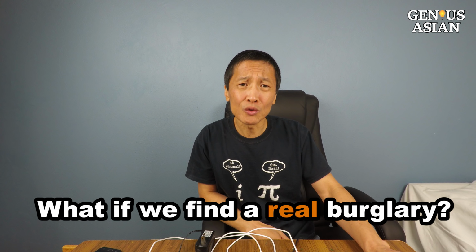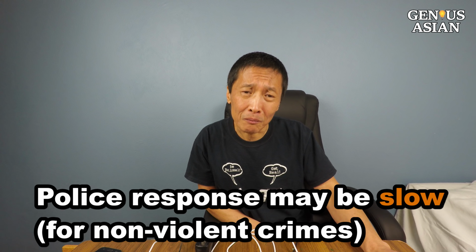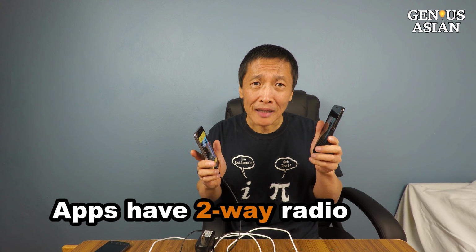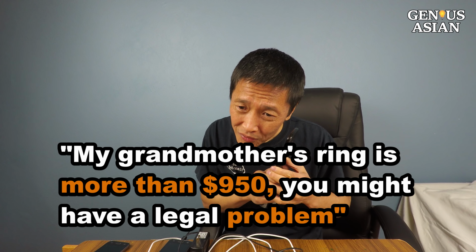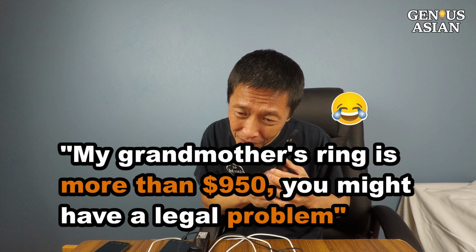You may ask, what do we do if we find a real burglary? You may call the police, but the police may not come. Almost all apps have two-way radio. You may say this to the thief: I've called the police, don't take anything. If that doesn't work, you can tell the thief, don't take my grandmother's ring because it's more than $950.